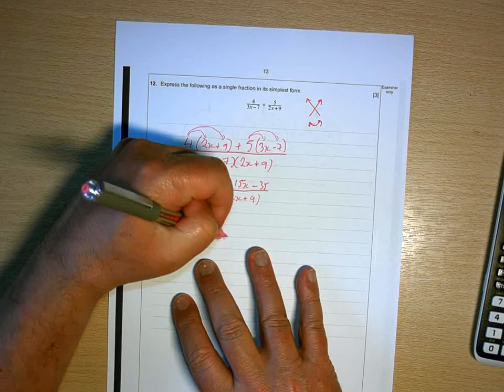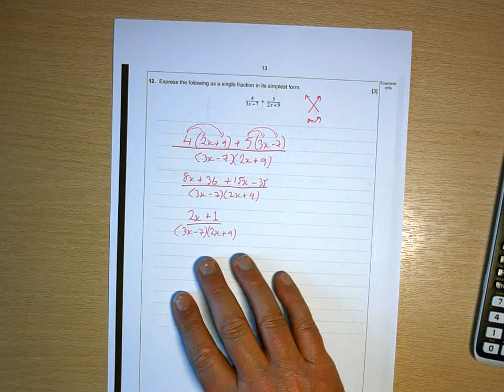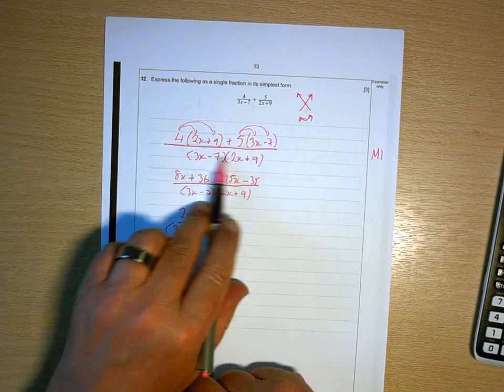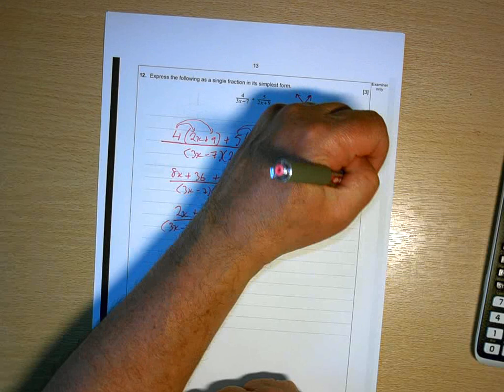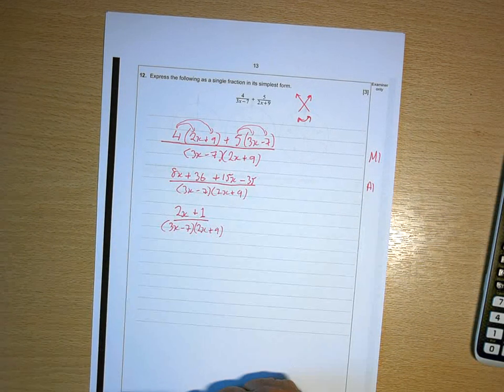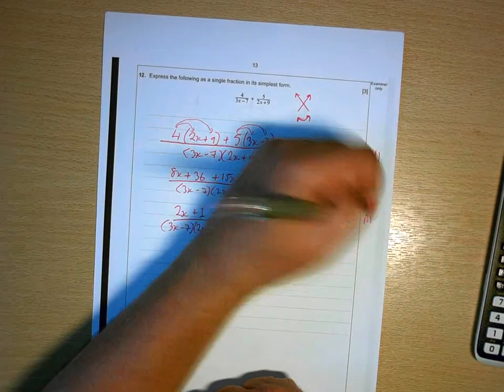Job done. Method mark for kiss and smile. Answer mark for getting rid of the brackets correctly. Answer mark for simplifying the top fully.